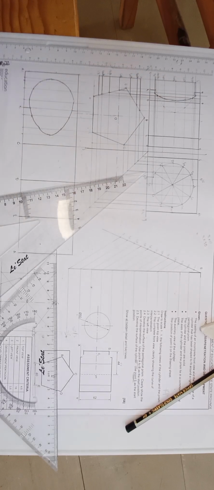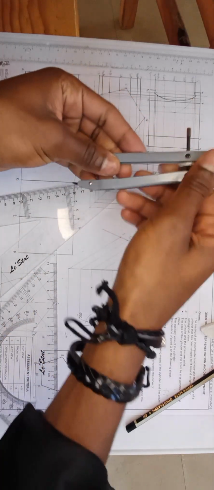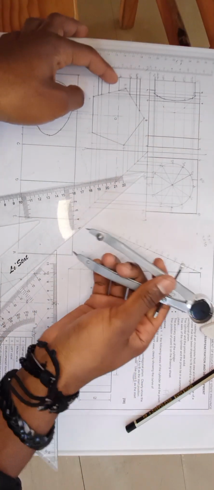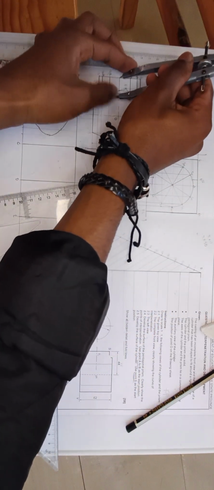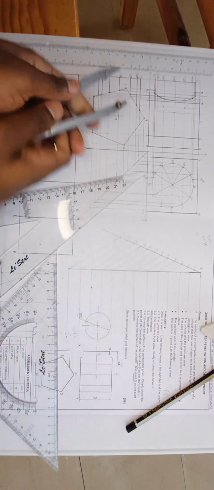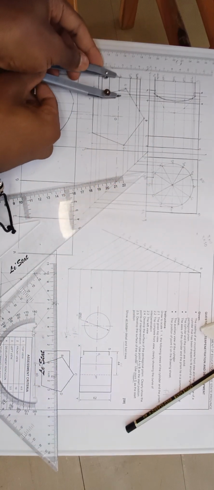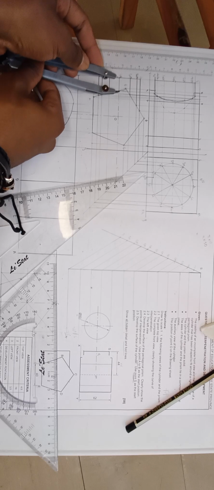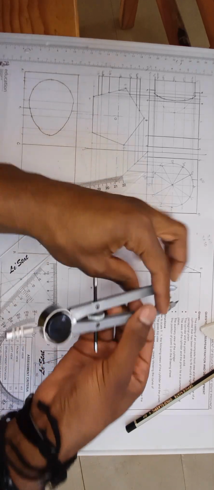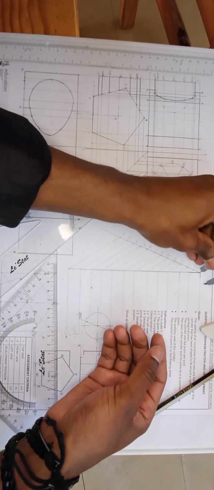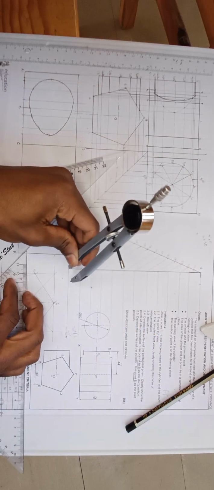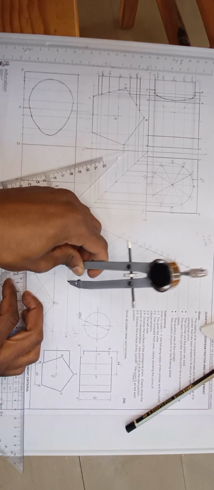So we will need to take that measurement of S, which is here. Coming on S, we measure that distance. This is S, and again, not forgetting we have another S here.